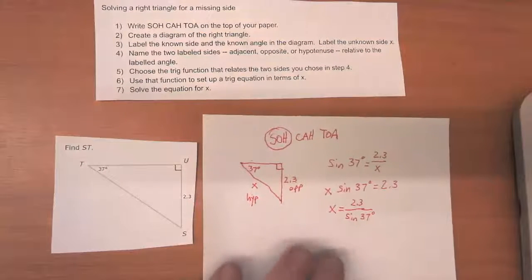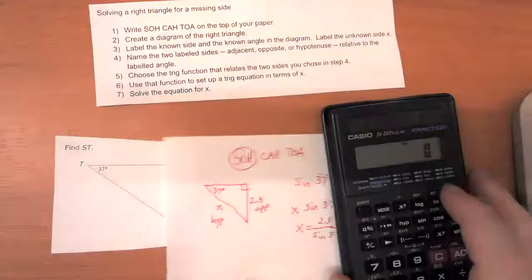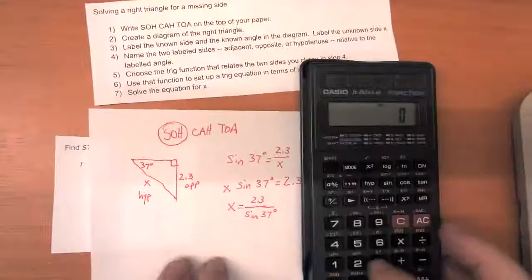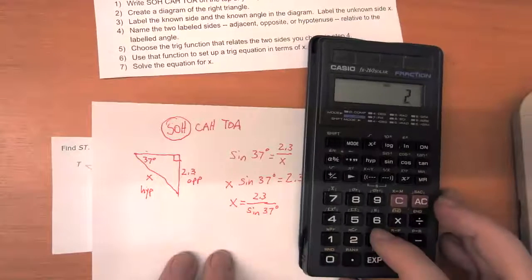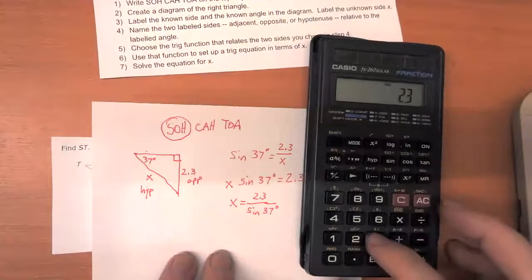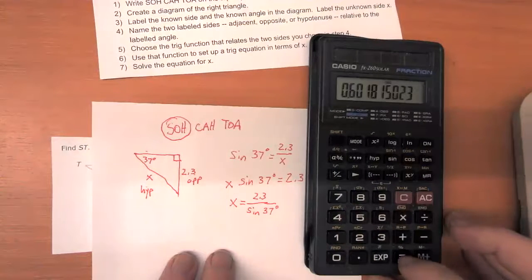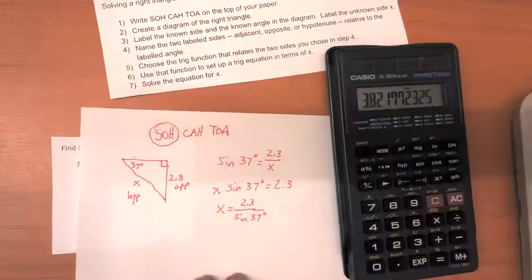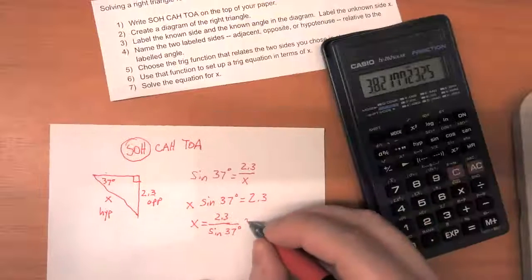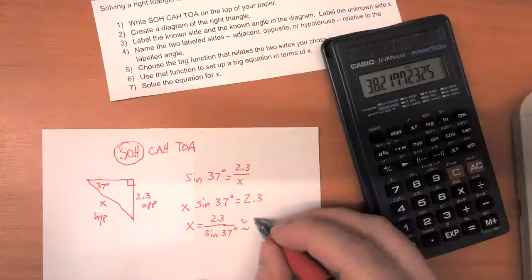So you're going to grab your scientific calculator, and we're going to calculate 2.3 divided by 37 sine. And so our answer this time, rounded to the nearest tenth, is 3.8.